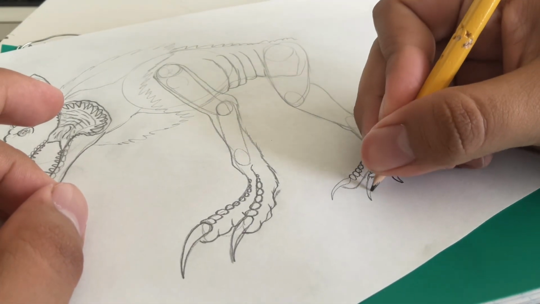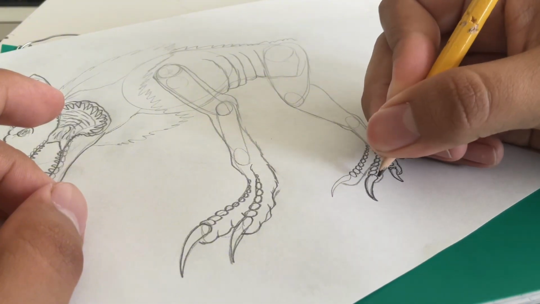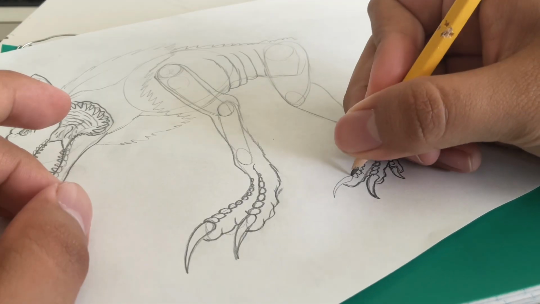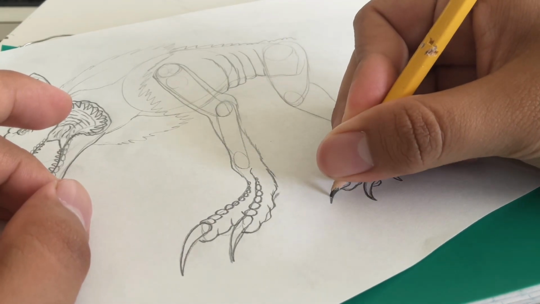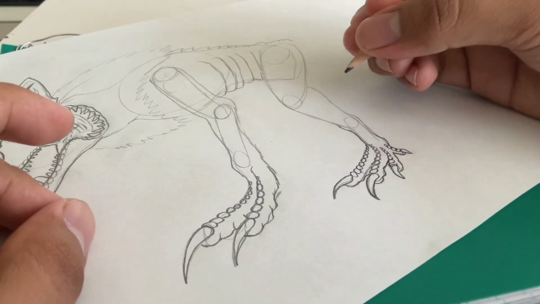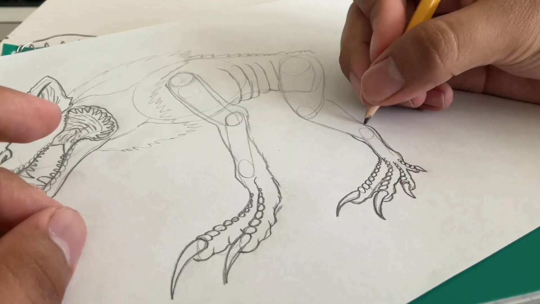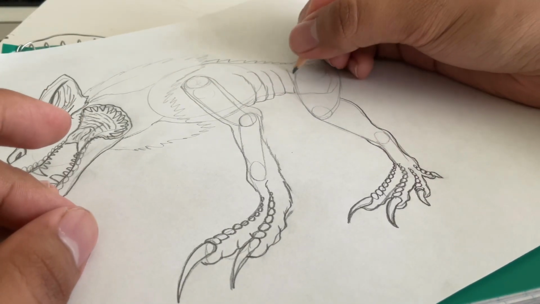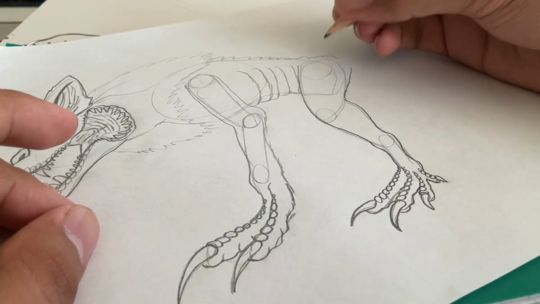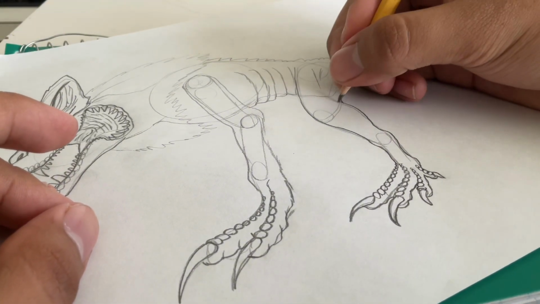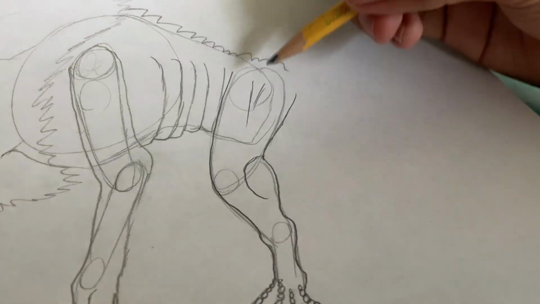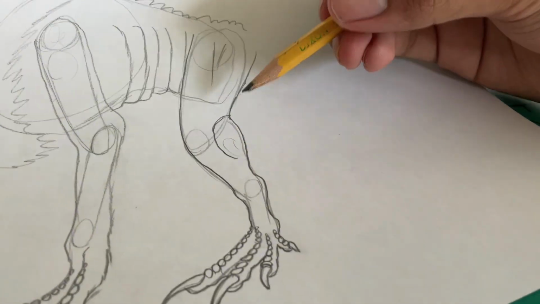All right. Now we just did the muscles. So as you can see, it's the thigh muscles, the leg muscle, the calf.